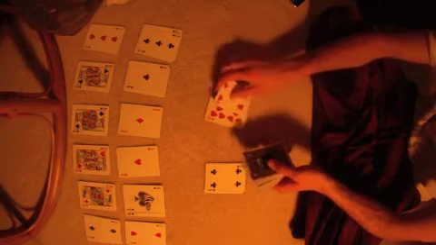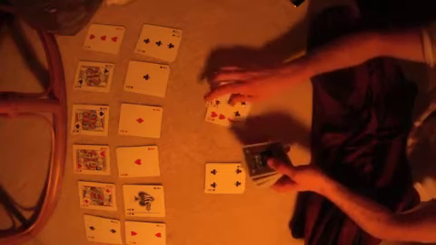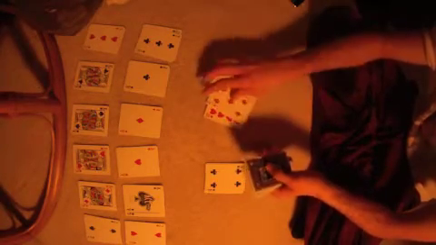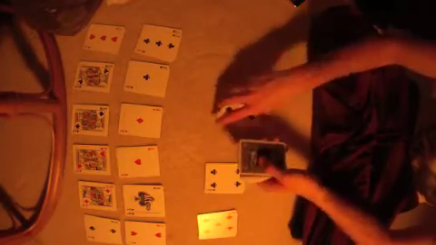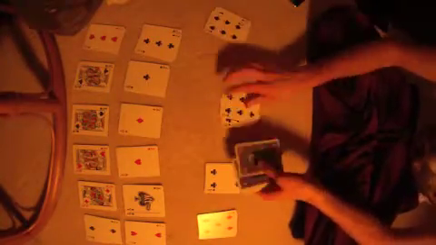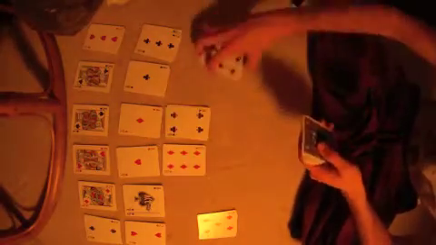Then we have 3 out of 24, 19 out of 23, 18 out of 22, 17 out of 21, and so on. So now all of our 10s are finished.